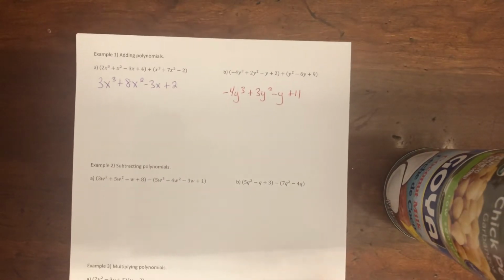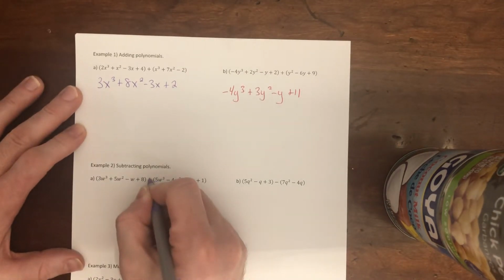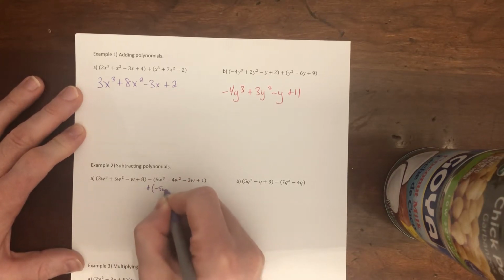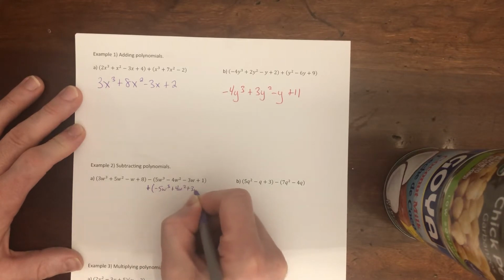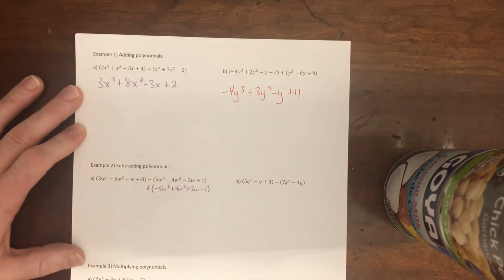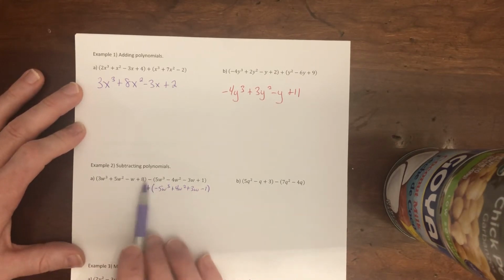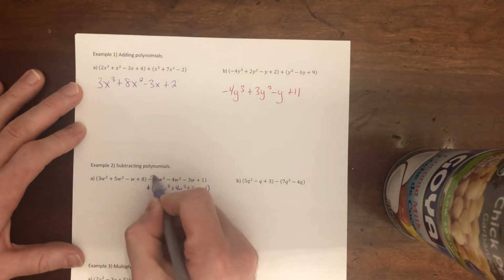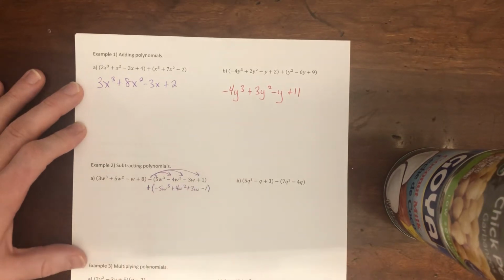All right. One extra step we can do when we subtract polynomials: we can change the middle sign to addition and basically distribute the negative to everything in the second parenthesis. Some of you might know that as keep, change, change. Keep the first parenthesis, change the sign to addition, and change all the signs in the second parenthesis. What you're really doing in that case is just distributing this negative to each one of these terms.